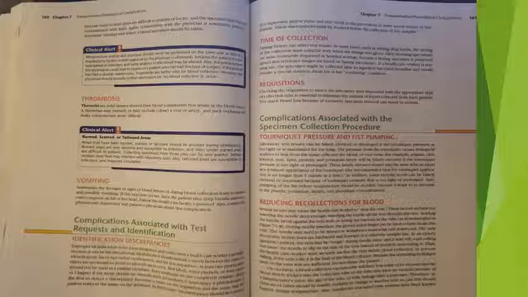Clinical alert. Burned, scarred, or tattooed areas. Areas that have been burned, scarred, or tattooed should be avoided during phlebotomy. Burned areas are very sensitive and susceptible to infection, and veins under scarred areas are difficult to palpate. Collecting specimens from these sites can be very painful. Tattoos contain dyes that may interfere with laboratory tests. Also, tattooed areas are susceptible to infections and impaired circulation.